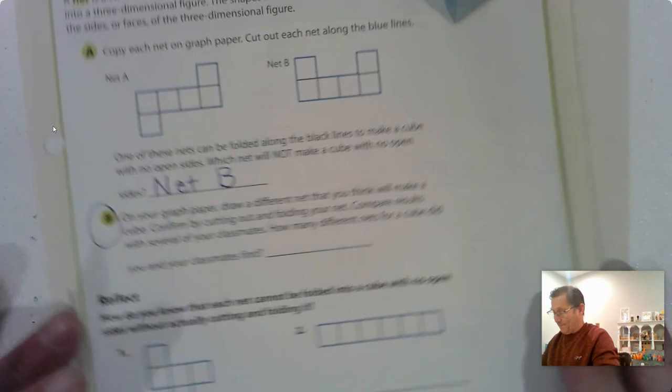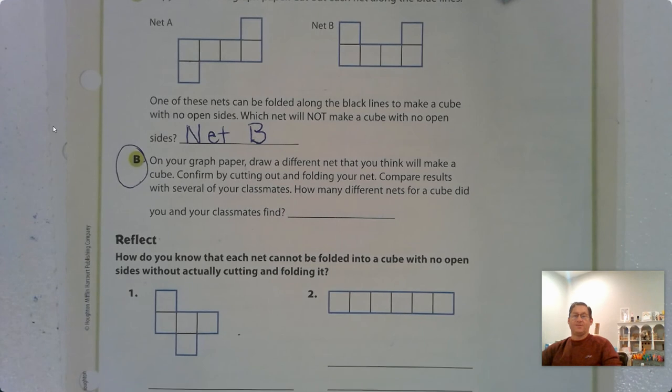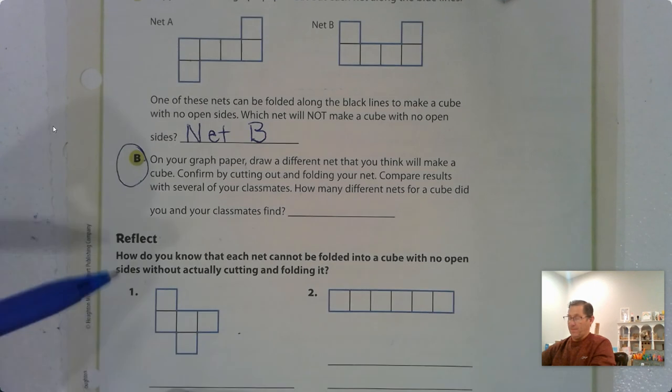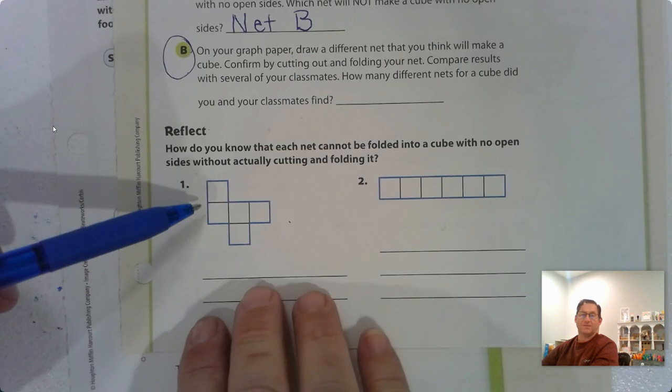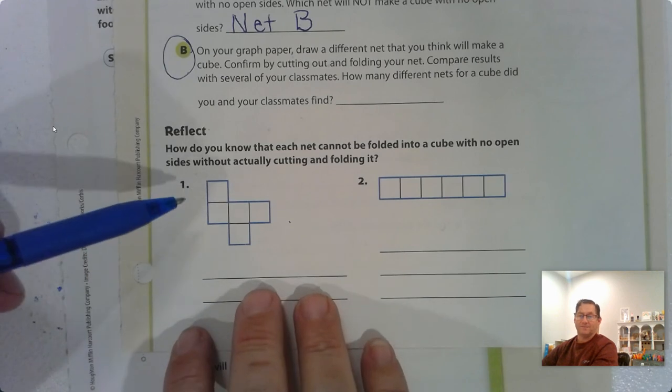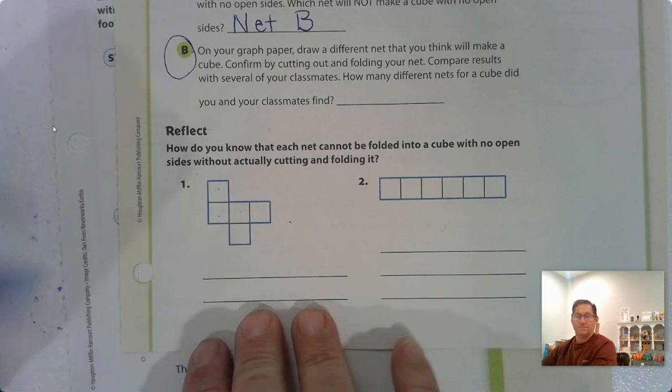Number one, how do you know that each net, numbers 1 and 2, cannot be folded into a cube with no open sides without actually cutting and folding it? Well, number one, I don't even have to try to fold it mentally. 1, 2, 3, 4, 5. It's missing a square.